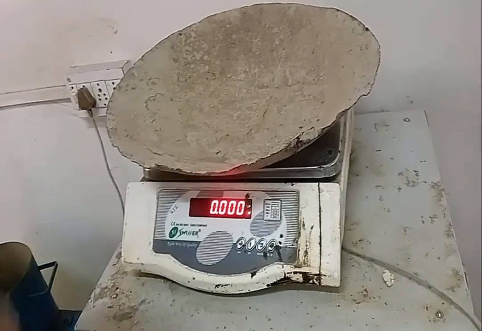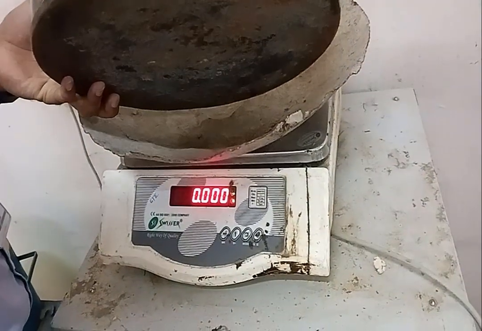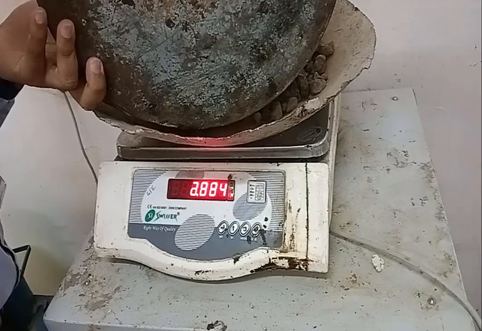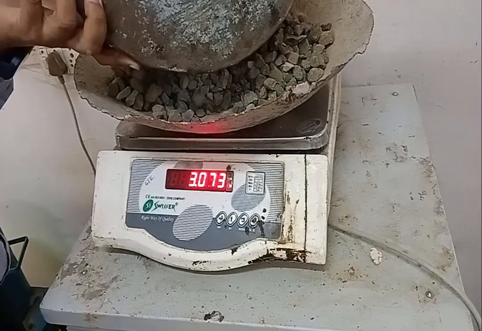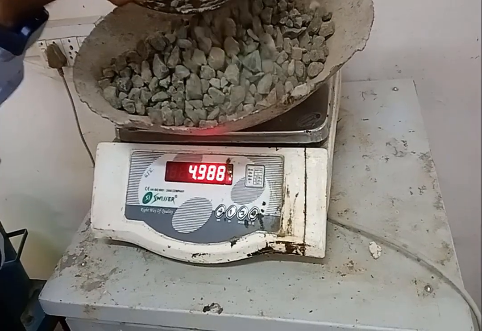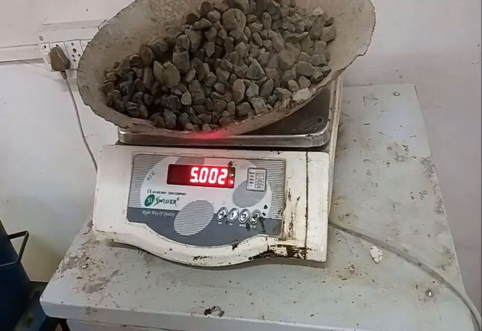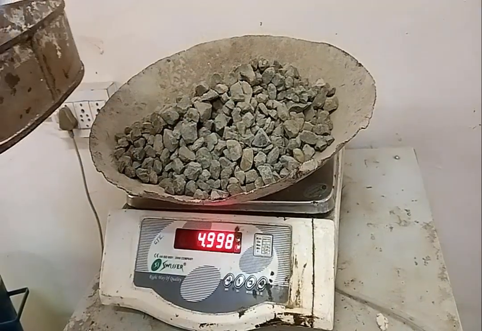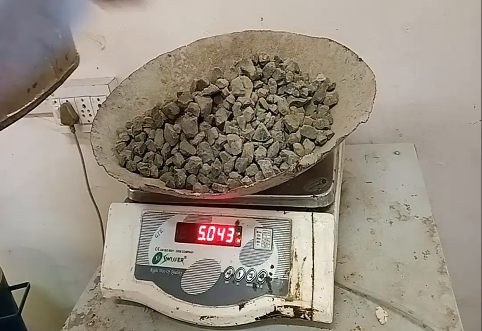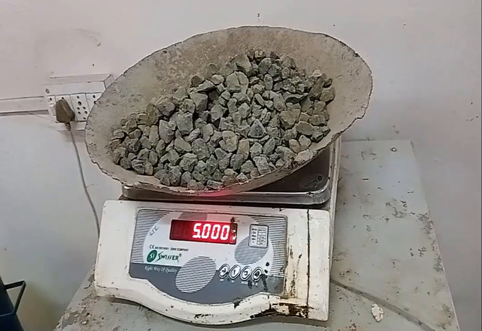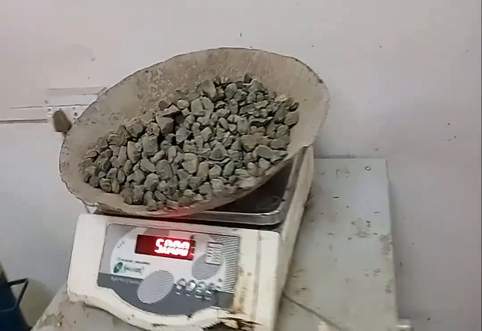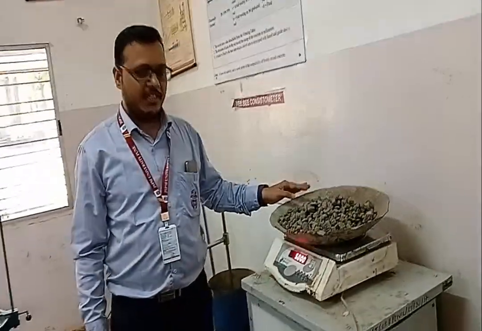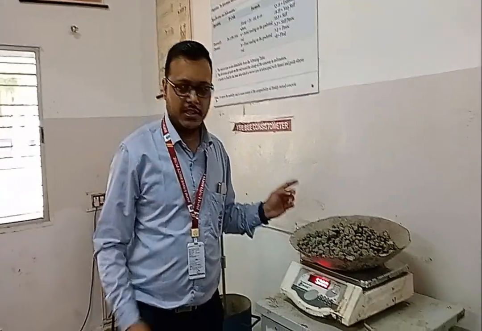So now I will pour these aggregates. It's better to have exact value so that it will be useful while calculation. So now we are having 5 kg of the coarse aggregates.